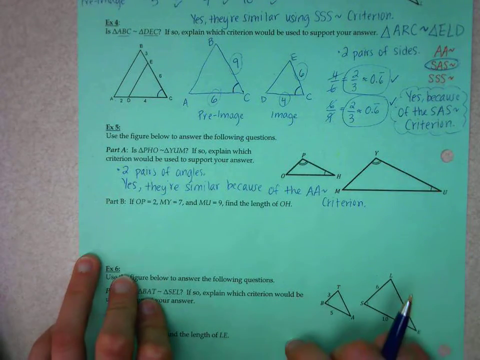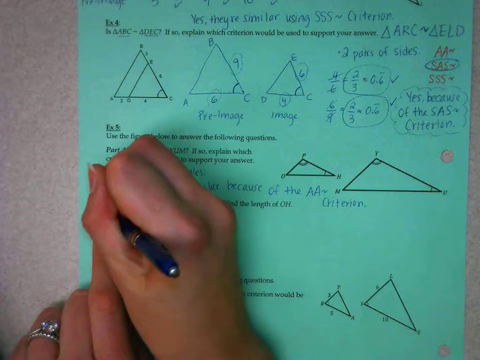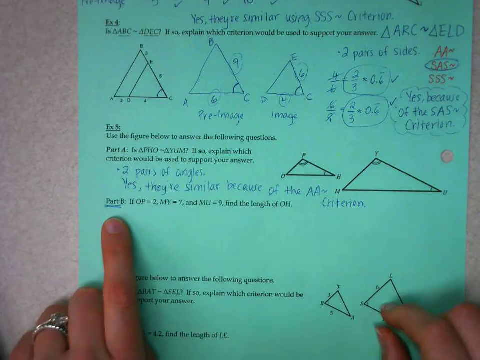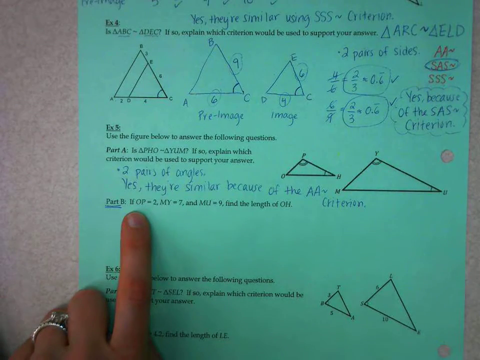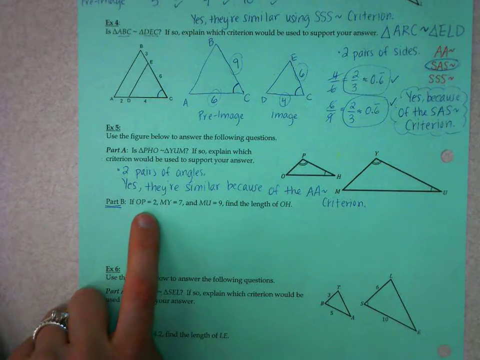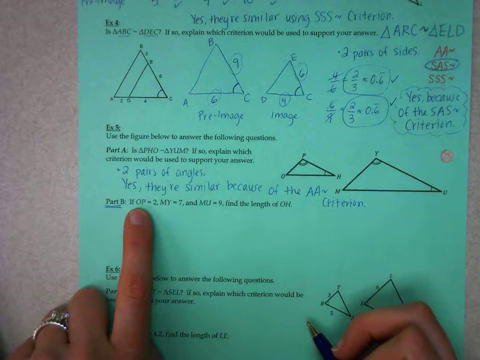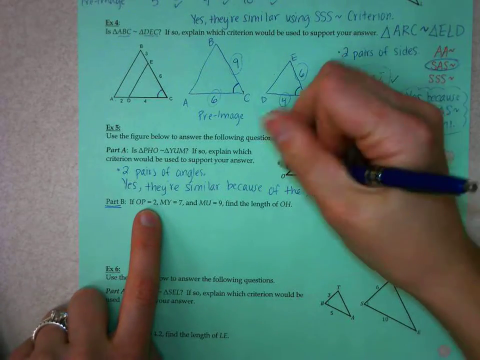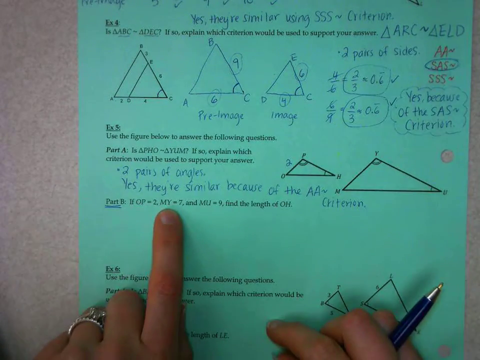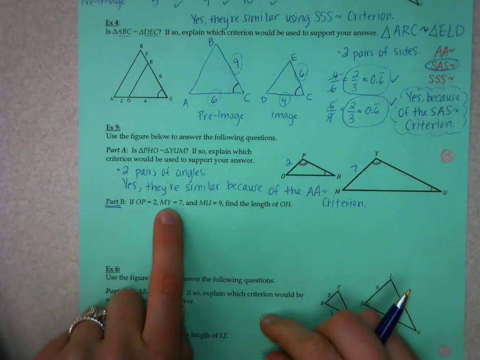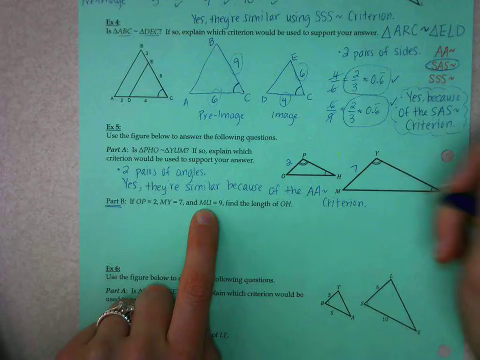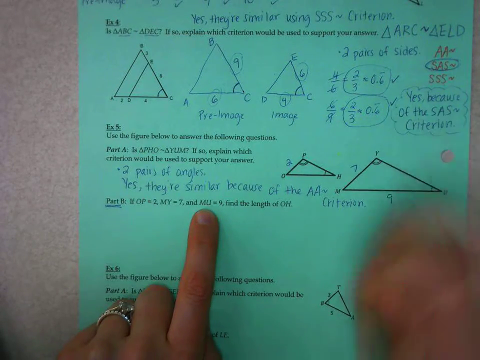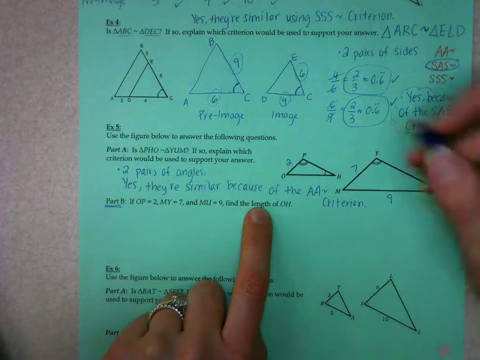Now, part B is something we've practiced not super recently, but it wasn't that long ago either. Okay, so now I'm gonna give you some side lengths. If OP measures 2, and if the length of MY is 7, and MU is 9, you want to find the length of OH. So I'm actually going to call that X. That's missing.